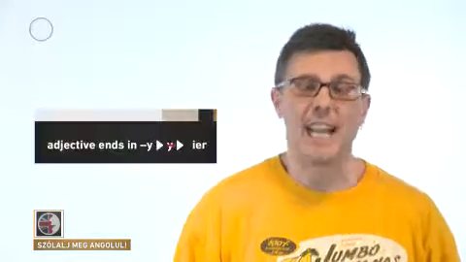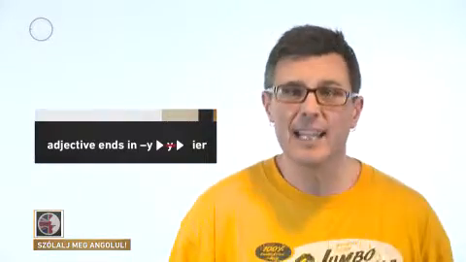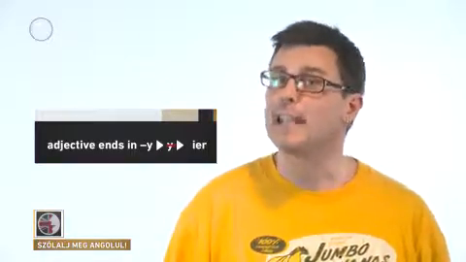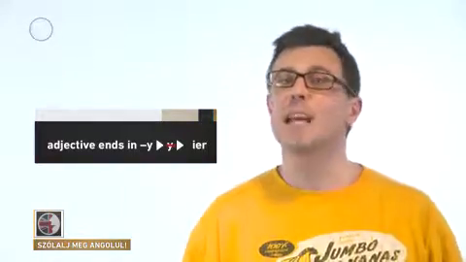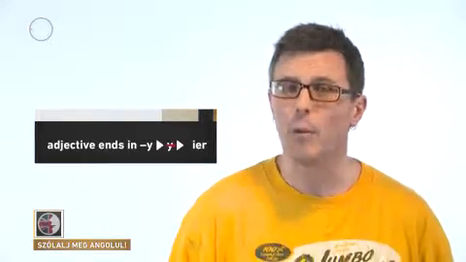So now we know how to make comparative forms for different adjectives. Short adjectives, those adjectives with 1 syllable, are easy. We just add ER. If the adjective ends in vowel plus consonant, we double the last letter and then add ER. If the adjective ends in Y, then we replace the Y with IER to make the comparative form.